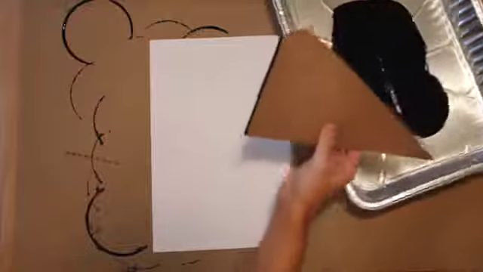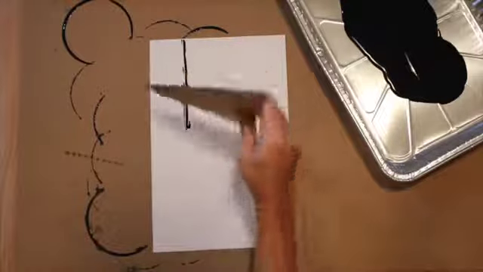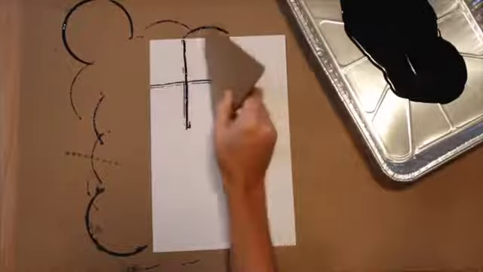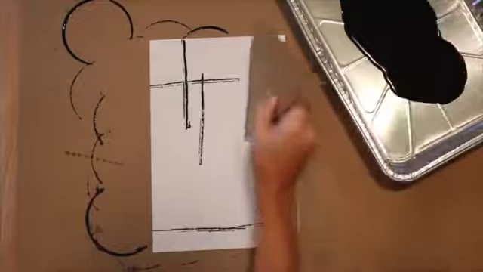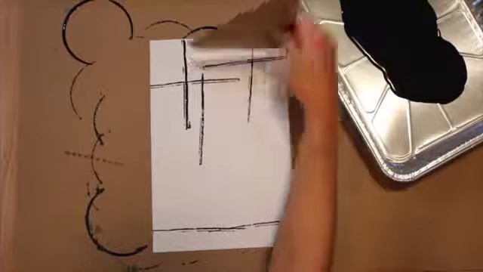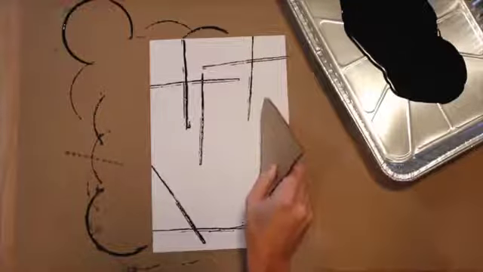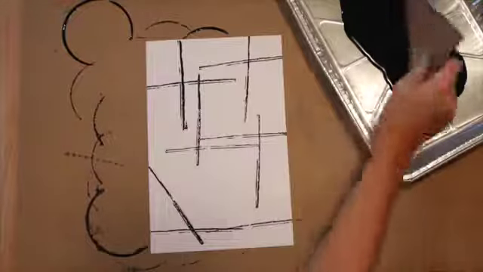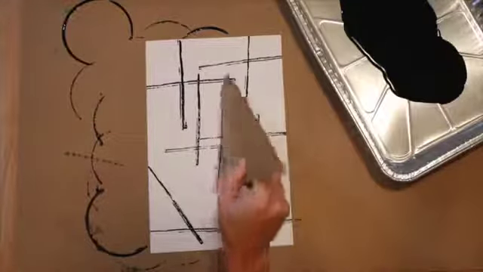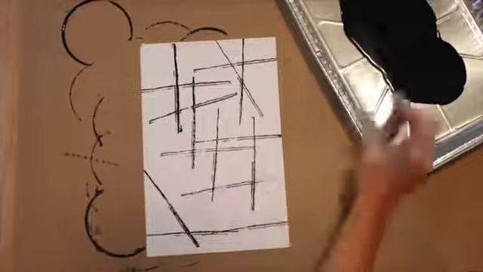And again, we're gonna print make, but this time we are going to do printmaking with lines. And you can see when you use this cardboard, all of your lines are going to be straight. It's a straight edge print, okay? You can do some at a diagonal, you can do some vertical, you can do others horizontal. It is up to you however you would like to do your lines.